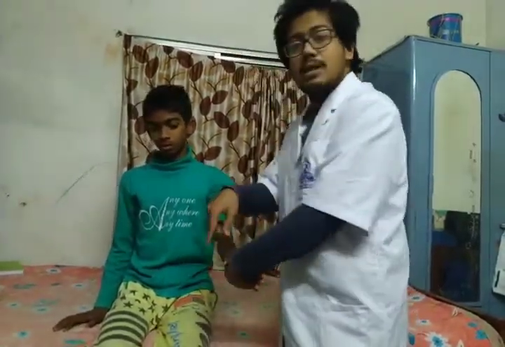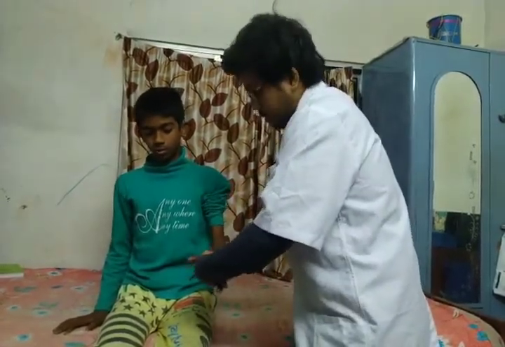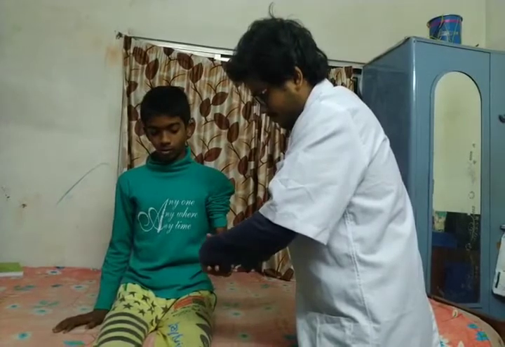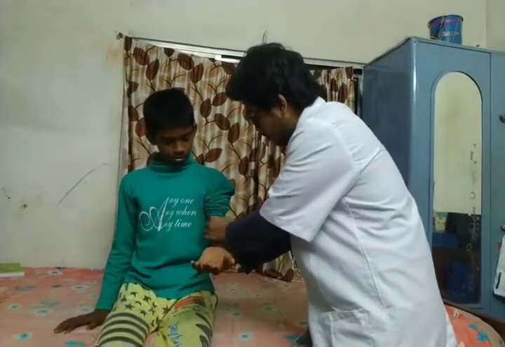Now we will perform grade 5, with maximum resistance against gravity, full range of motion. Please do the movement. Yes. You can see the supinator and the biceps contraction as well.